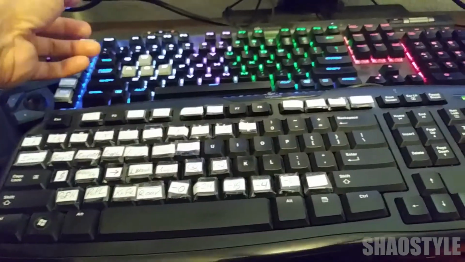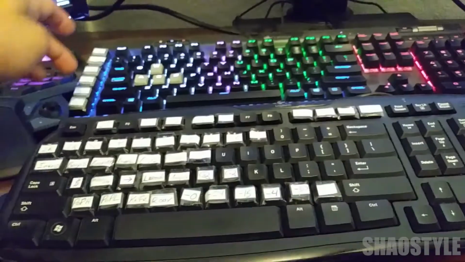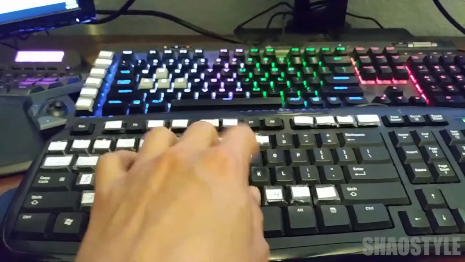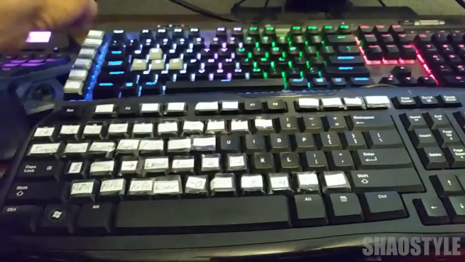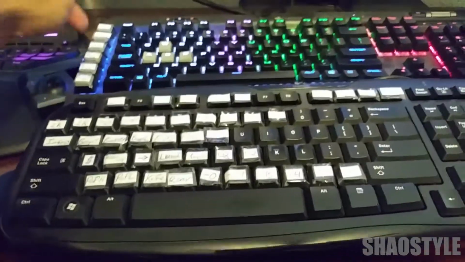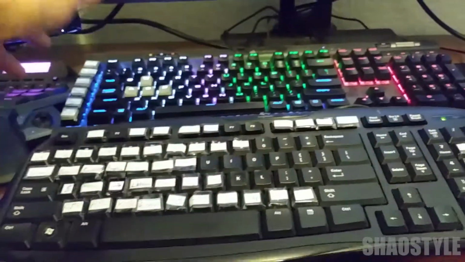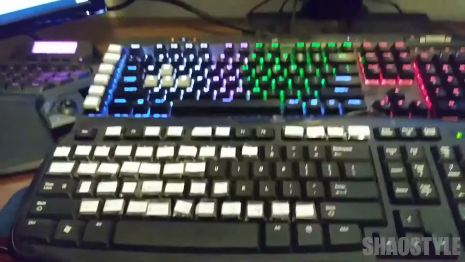And the cool thing about that is, if you want to switch your macros, in this case you probably have to copy and paste it to whichever key you want. But with this guy, you can just click and drag wherever you want the macro to be. It's a lot easier to switch around your keys than it is with this thing. Yeah, that's pretty much it.